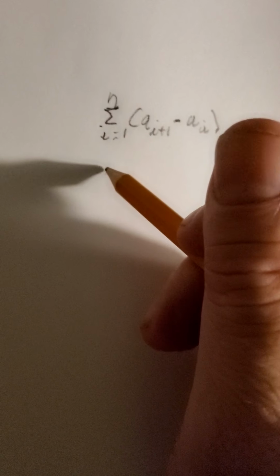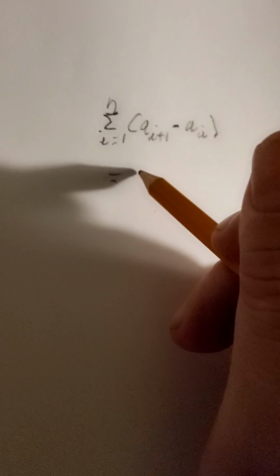Okay, so now if we start writing out the sequence, that sum is going to equal, if i is 1, 1 plus 1 is 2, so a sub 2 minus a sub 1, and then it's going to keep going. So you have a sub 2 minus a sub 1 plus a sub 3 minus a sub 2 plus a sub 4 minus a sub 3.